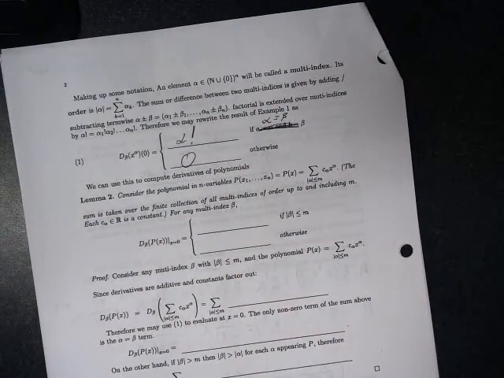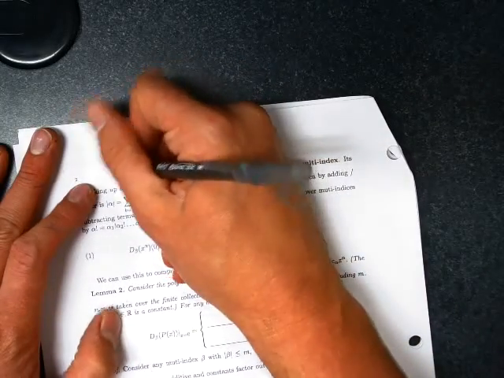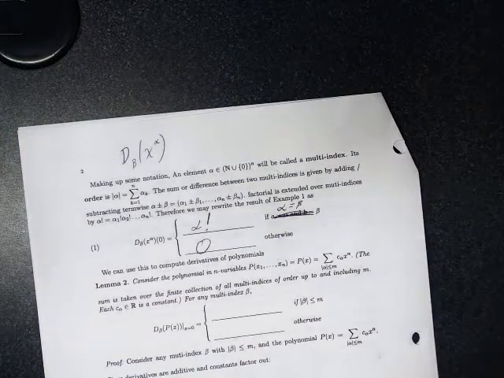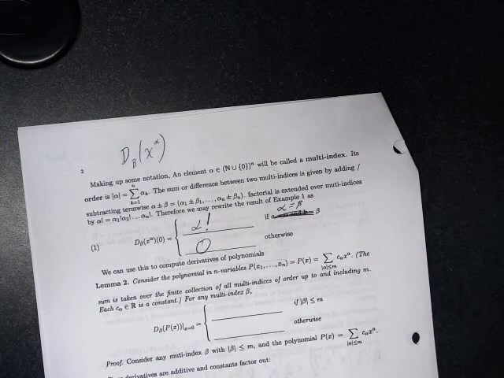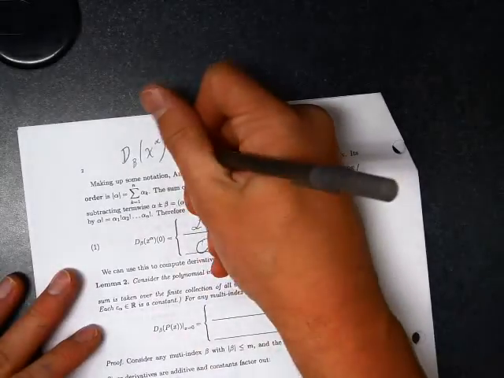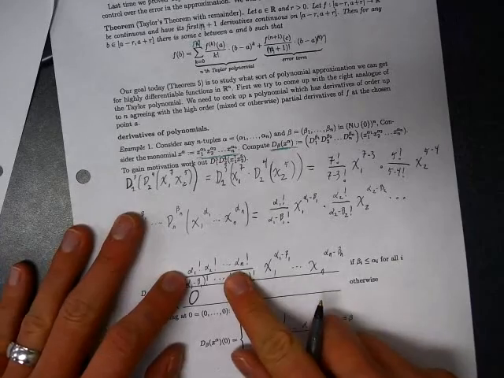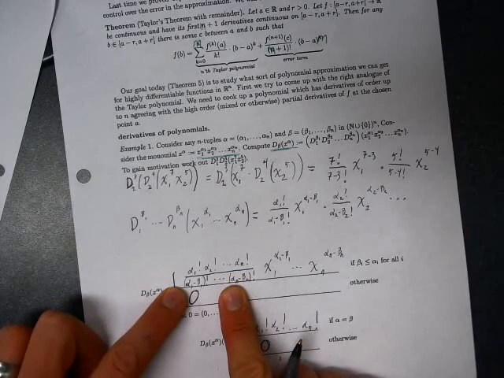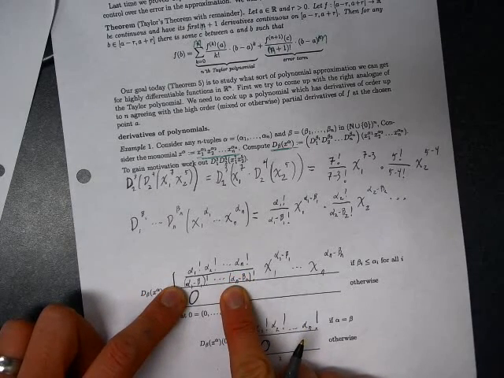And in fact, we can do better than that. I can just write down what d beta of x alpha is for any alpha and beta evaluated anywhere. Let's take a look. Well, that numerator is just alpha factorial, right? In the denominator, I see alpha minus beta factorial.